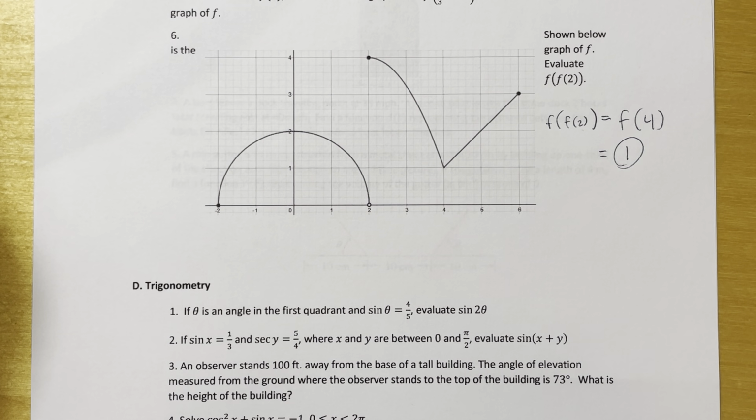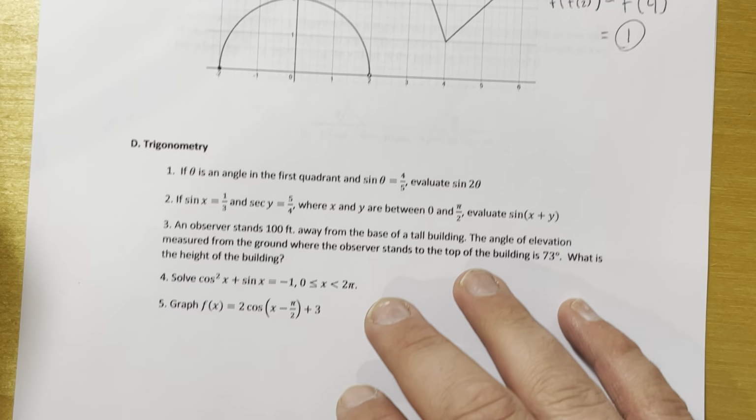So in this case, we're working with the graphical representation of a function, even though we don't have an algebraic rule ready to be used. Okay? All right. That's it for section C. Let's take a look at section D.